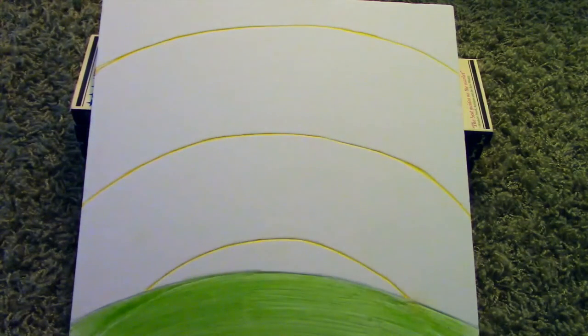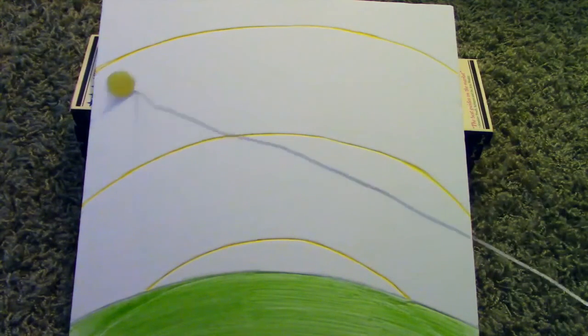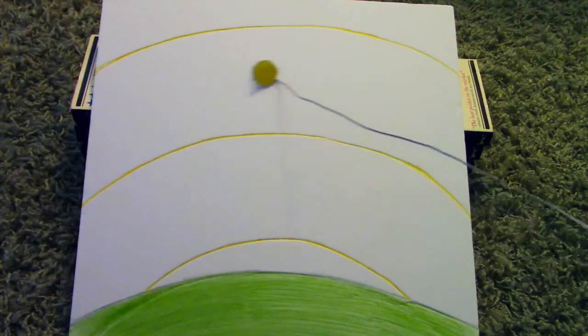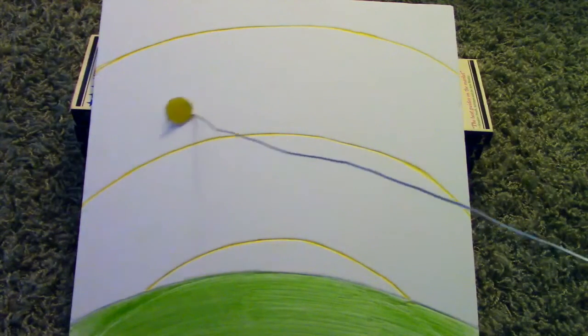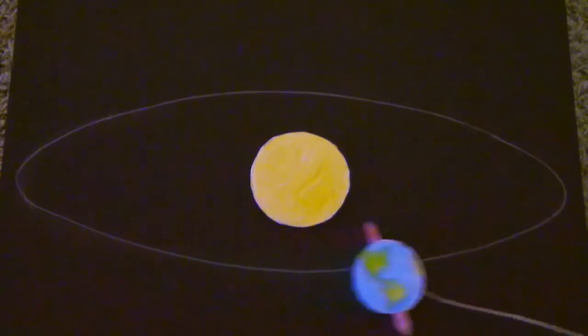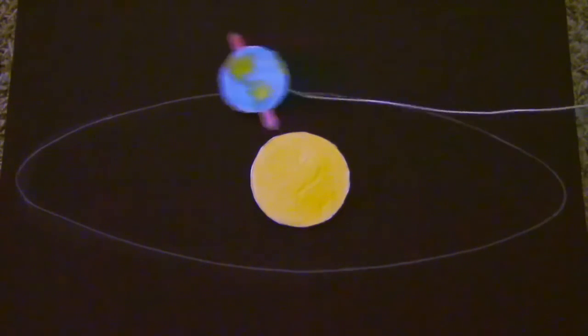So this was studied by early man. They would notice that the sun appeared to change positions in the sky as the year went on. So they really could not understand why that was. So early man could not really understand the nature of the sun. For a long time, people thought that the sun revolved around the earth.